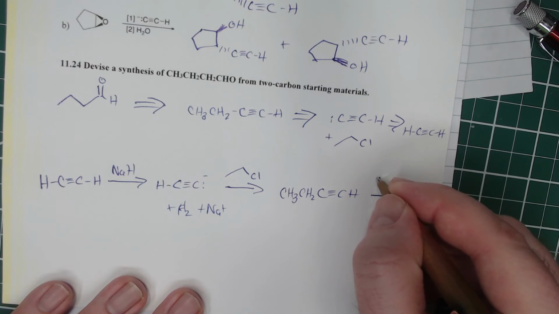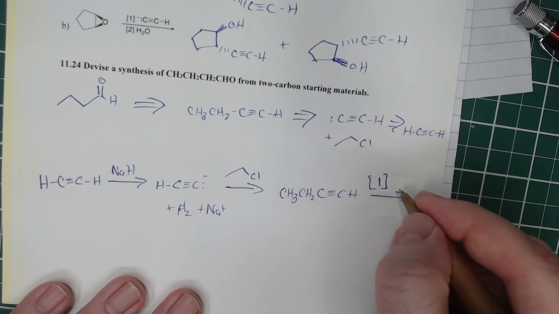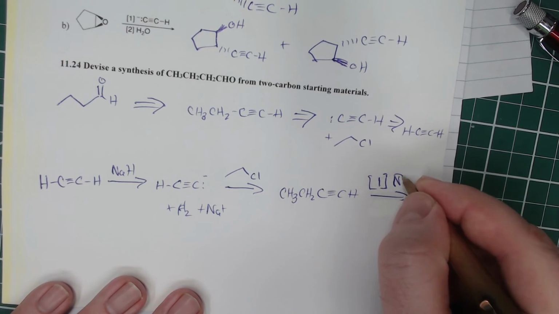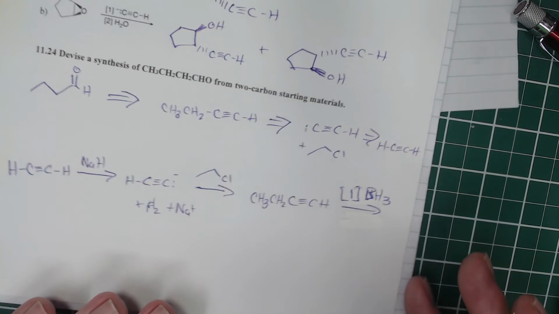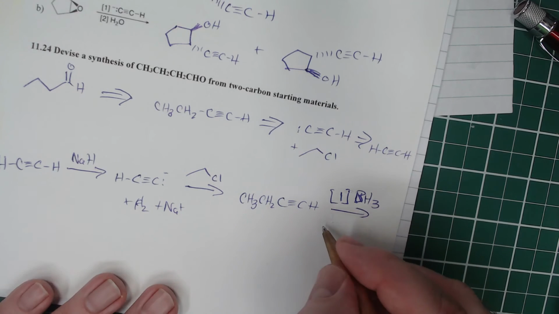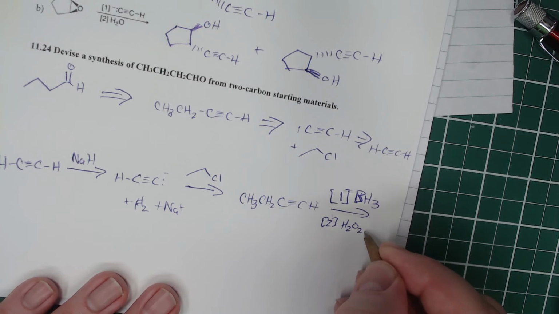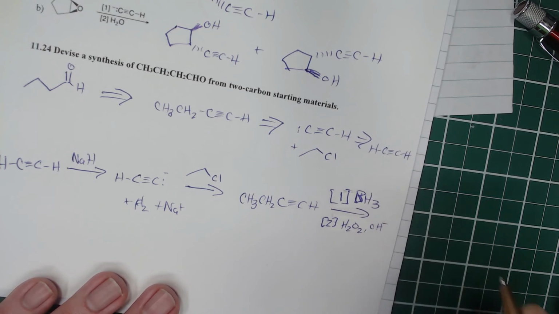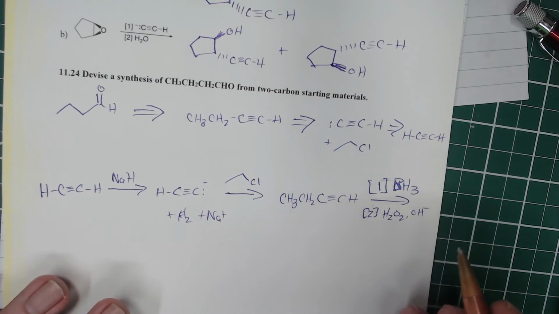So in a first step, we'll use BH3 or some equivalent. An alkyl borane like 9-BBN might work really well for this. And then in a second step, we'll use the hydrogen peroxide and hydroxide ion, and then those will do the oxidation, and that will give us our aldehyde.